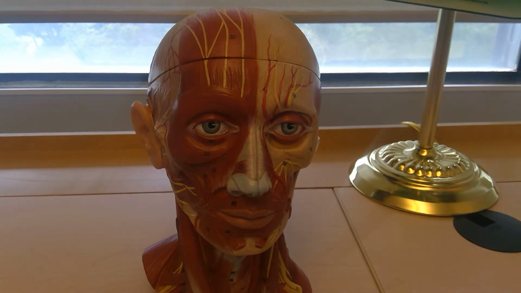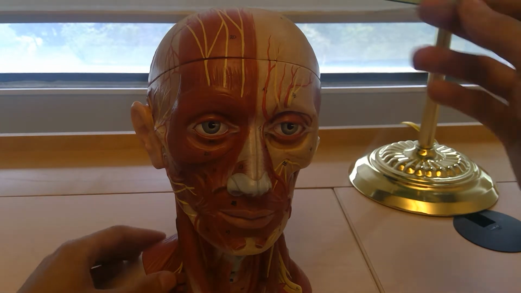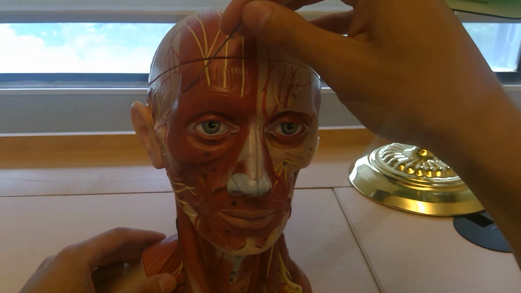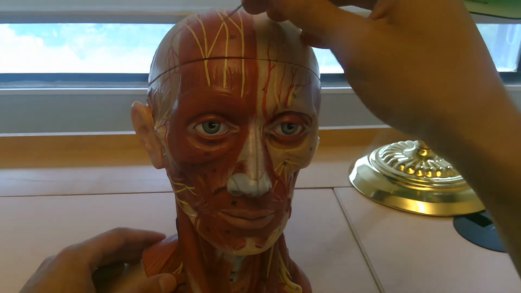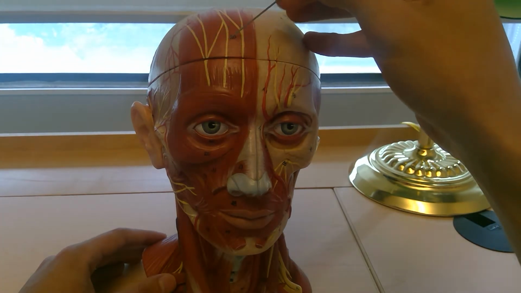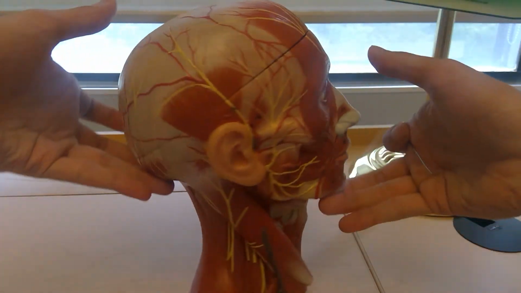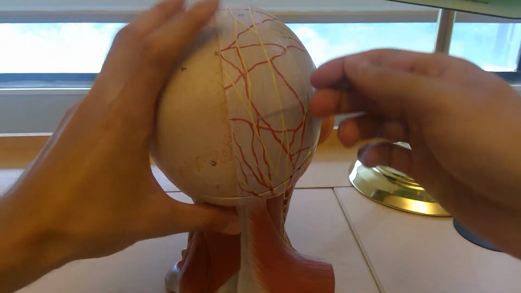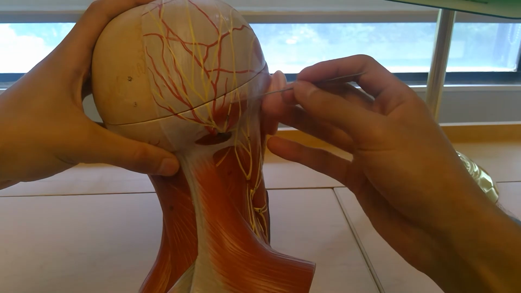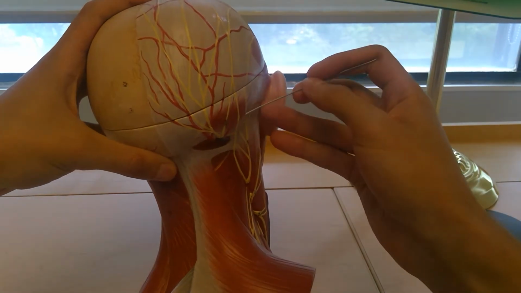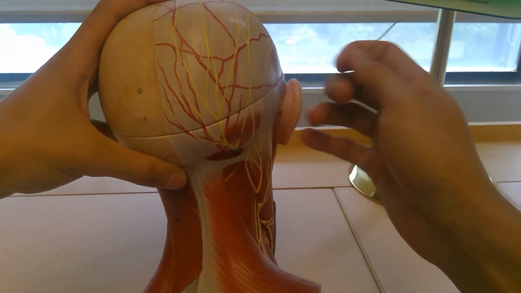Okay, so in this model, we're going to be talking about the facial muscles, as well as throw in some extra bonus muscles of the neck and glands on this model as well. To start us off, we're going to start superiorly here at the occipitofrontalis muscle. Specifically, this is the frontalis, or the frontal belly. If we were to follow it all the way over the cranium here, we would see the occipital belly, or the occipitalis, right there.